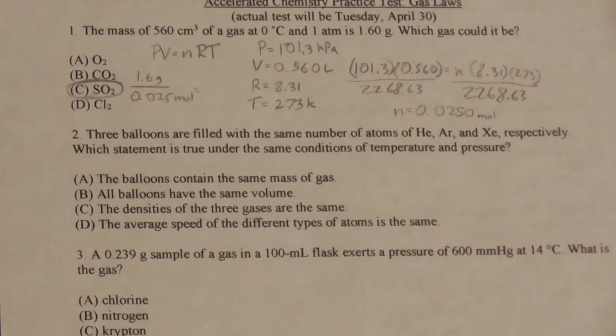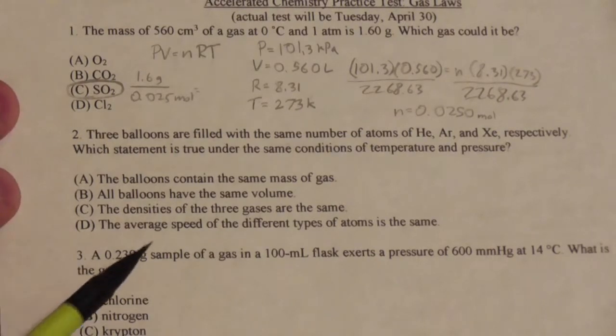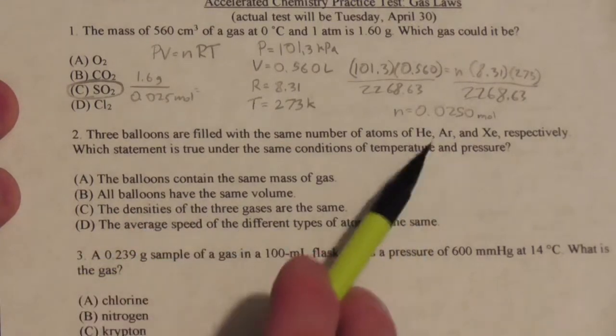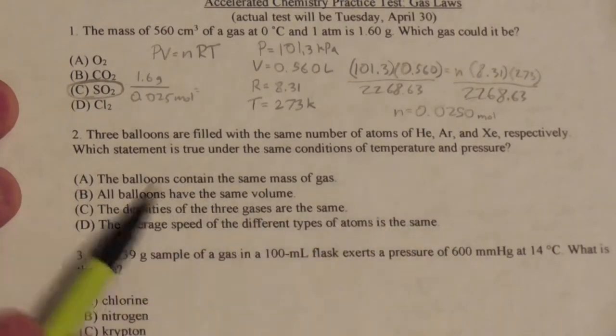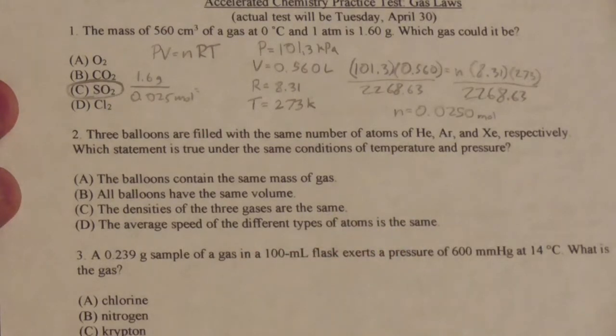Alright. 3 balloons are filled with the same number of atoms of helium, argon, and xenon respectively. Which statement is true under the same conditions of temperature and pressure? Now you'll remember, under the kinetic molecular theory, all gases occupy the same volume and they exert the same force on the sides of the container. All gases behave identically. So they would not contain the same mass because you have different molar masses, but each container would have the same number of atoms.